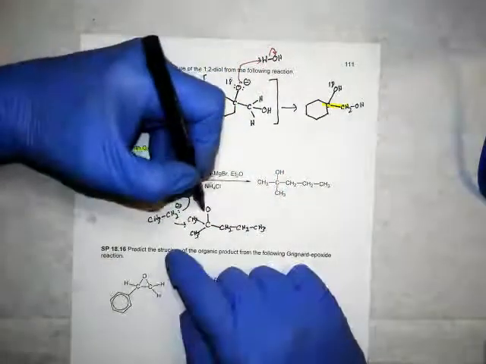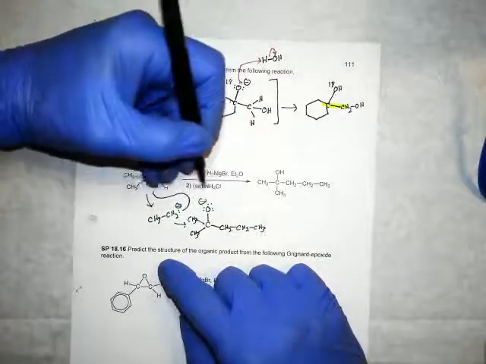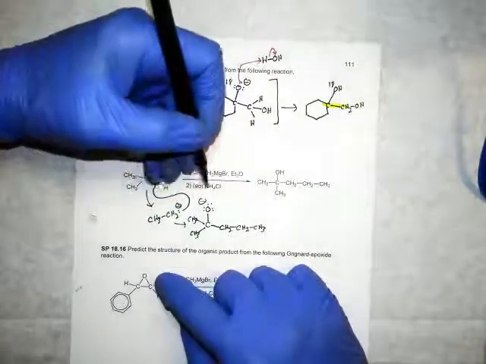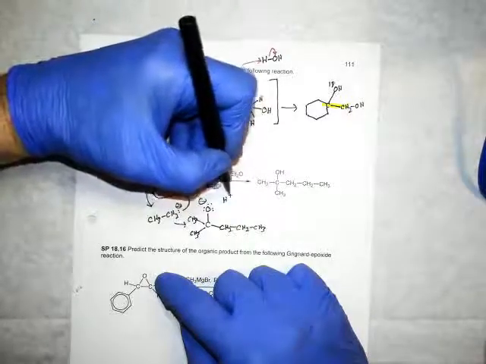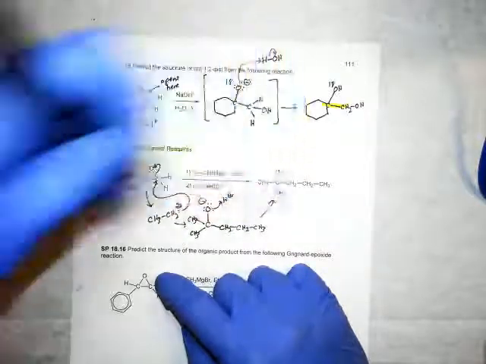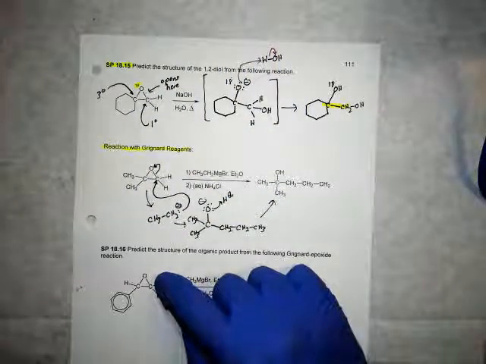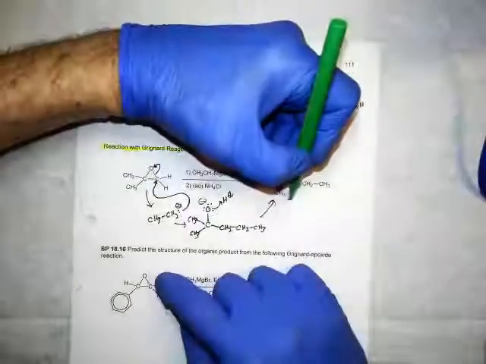Alright. Now, there's our lone pairs. Now what's ammonium chloride for? It's there to quench. It's a proton source, so just put that as H+. That came from the ammonium chloride. And there you go, there's your product alcohol. So you get the higher order alcohol, in this case a tertiary alcohol.